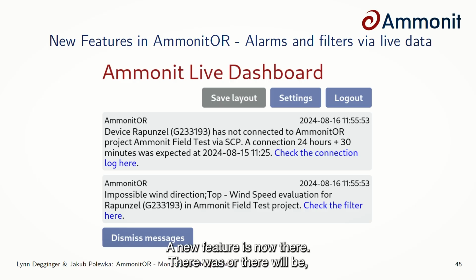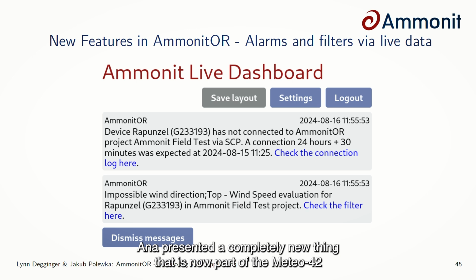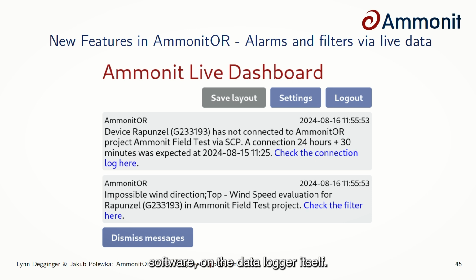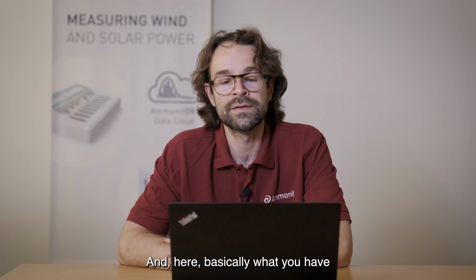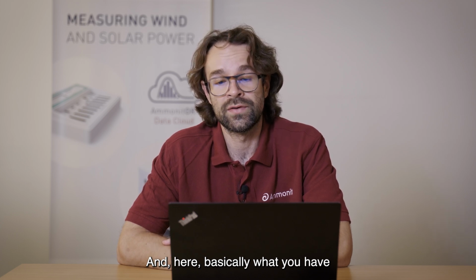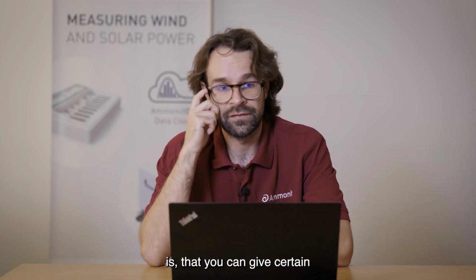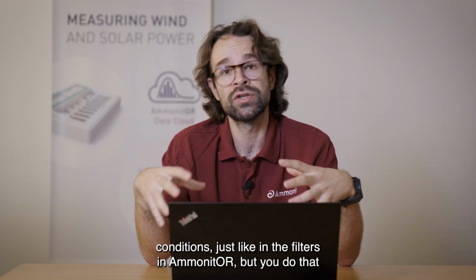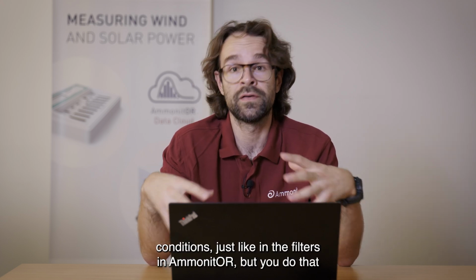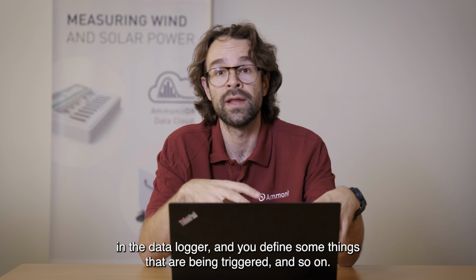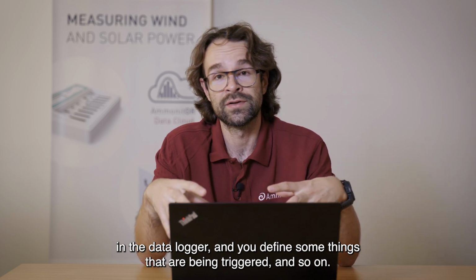Okay, a new feature is now there because there was, or there will be, I'm not sure what exactly the schedule of these talks are, but Anna presented a completely new thing that is now part of the Media 42 software on the logger itself. In there, you can give certain conditions, like the filters in AmmonitOR, but you do that in the data logger, and you make some things that are being triggered and so on.